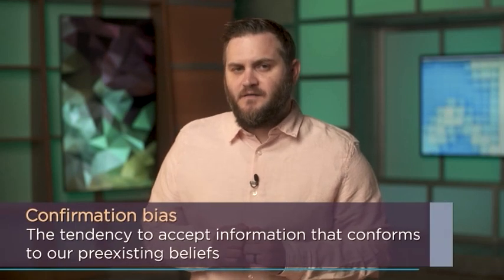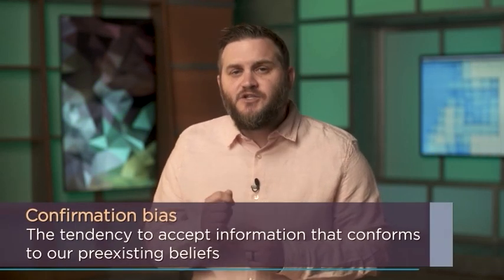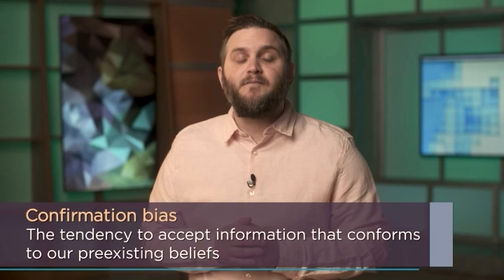A few other biases play some bit roles here with the hot hand. The first is confirmation bias, the tendency to accept information that conforms to our pre-existing beliefs, which implicitly or unconsciously directs us to look for awesome streaks of good outcomes, precisely because we believe, erroneously, in the existence of streaks.